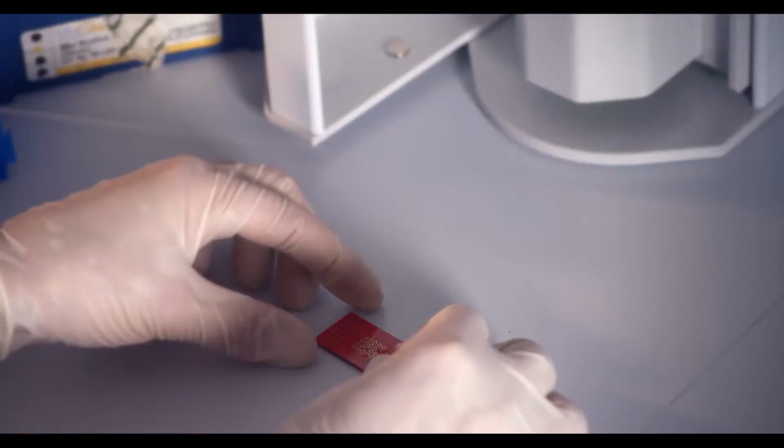Today, in this video, my team and I are going to show you just how simple it is to do electrophysiology using the Deptech 3D.